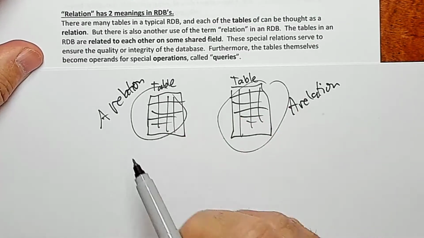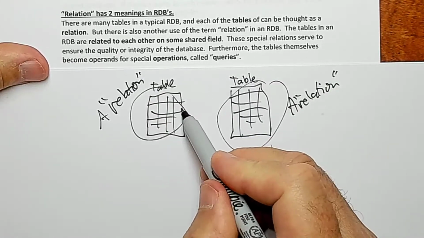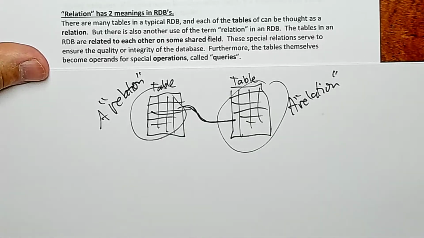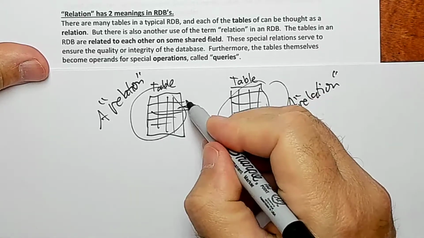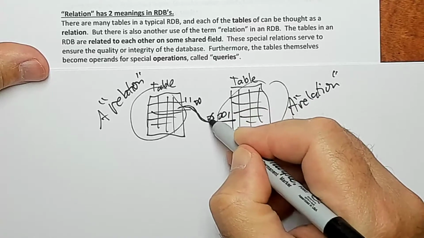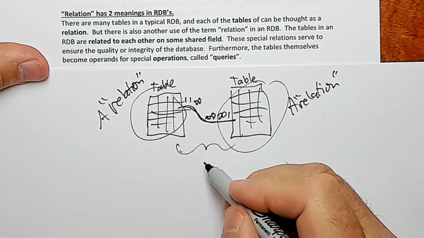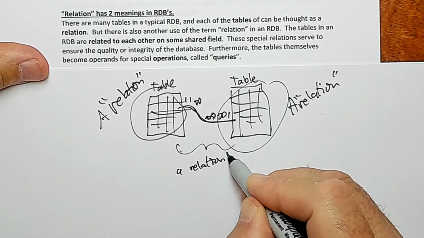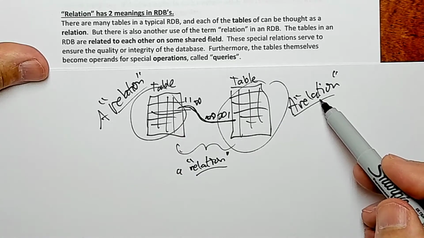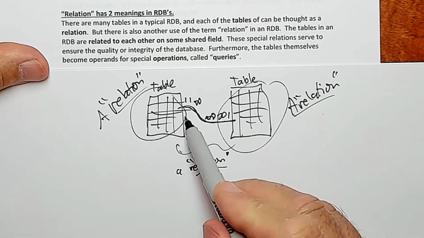But there's another use of the term relation, and that is, in a relational database, there's associations between records, and there's associations of various types. Could be one-to-one, could be one to many, could be many to many. And if you're a database administrator or you've taken a SQL class, then you've dealt with this. So this right here is called a relation as well. Okay, so it's two separate uses of the word relation. One use of the word relation basically just refers to a table. And then another use of the word relation refers to this association between tables.